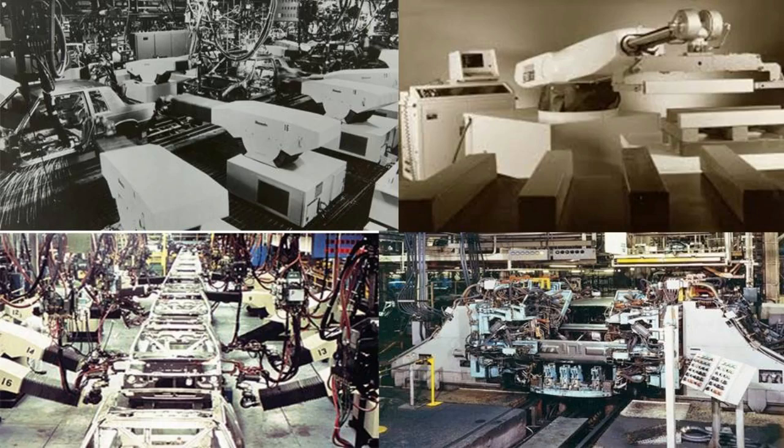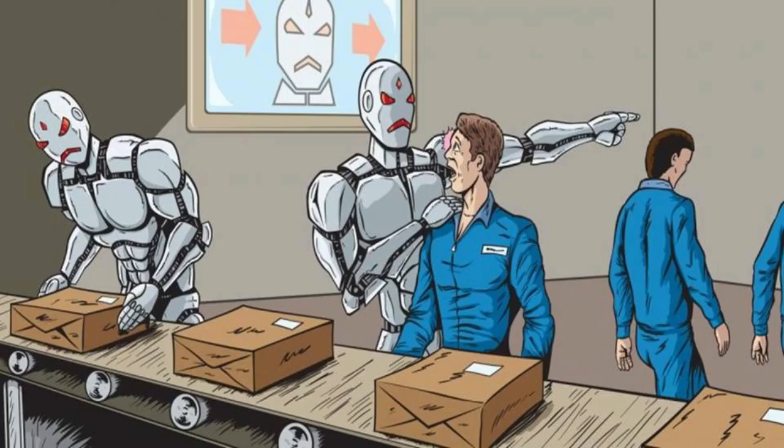At this stage, most of the industries started to adopt automation, which reduced human effort and increased the quality of the product, but at the same time increased unemployment.